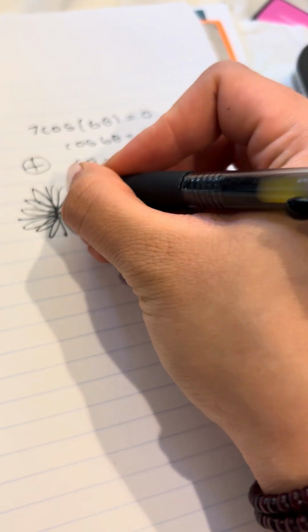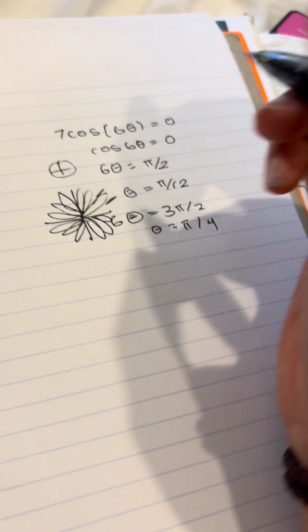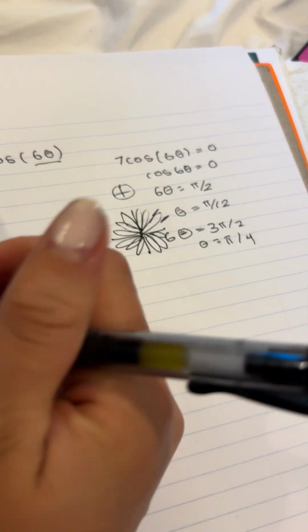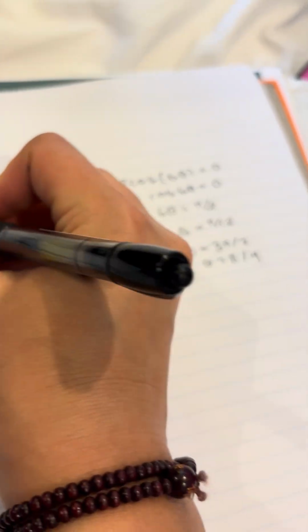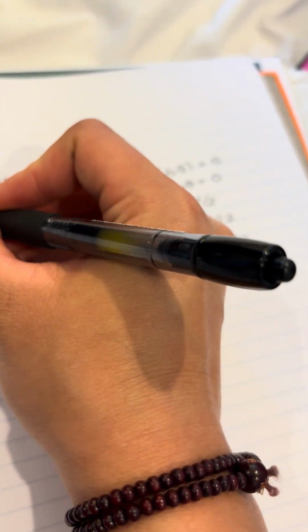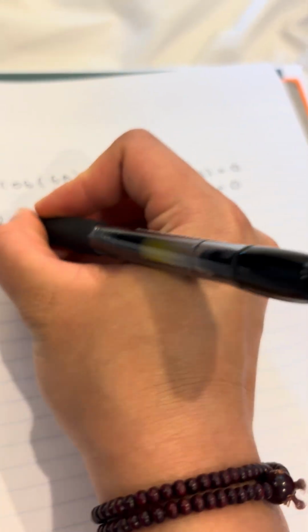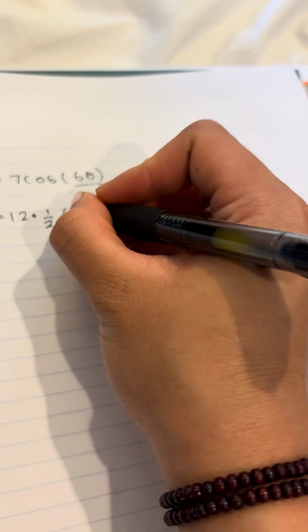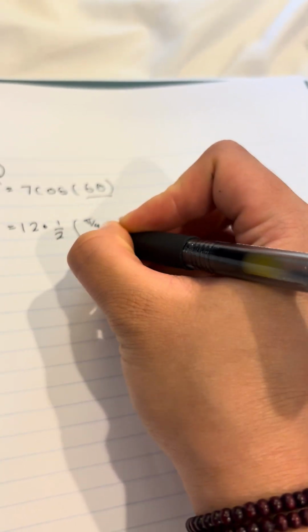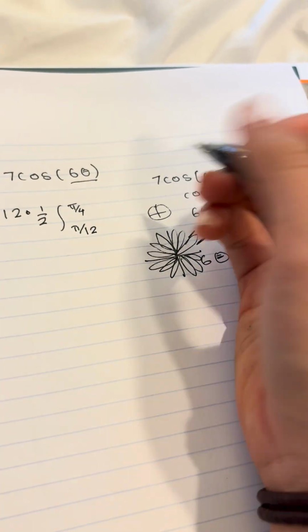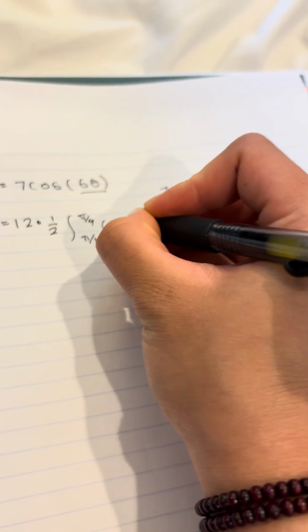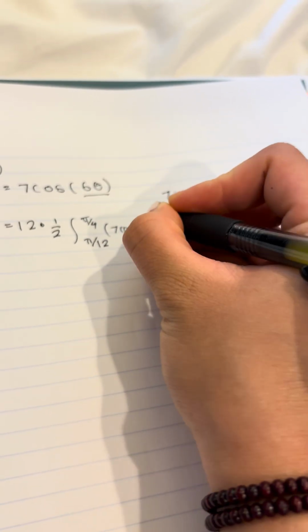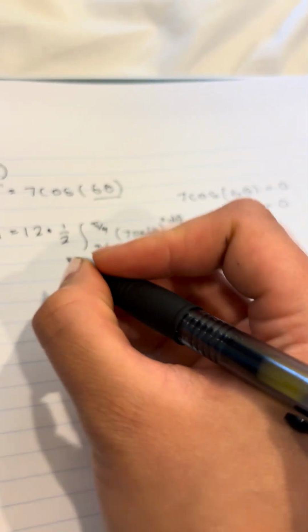The formula for area will be 12 times the given formula, 1/2 integral from pi over 12 to pi over 4 of 7 cosine 6 theta squared d theta.